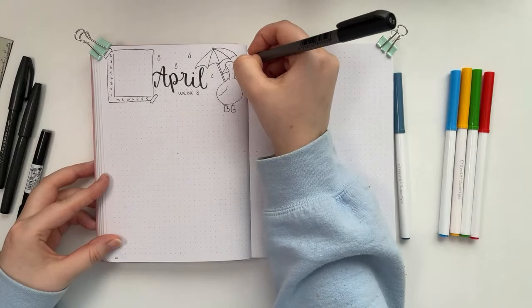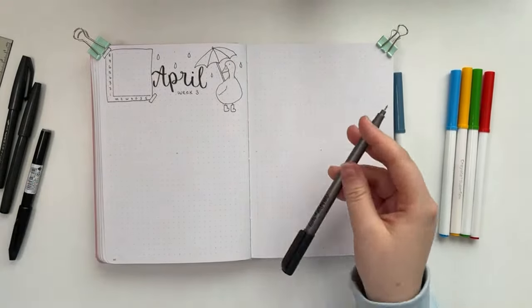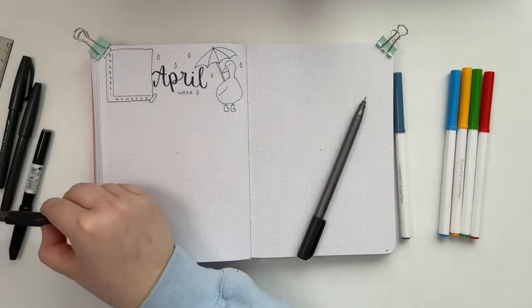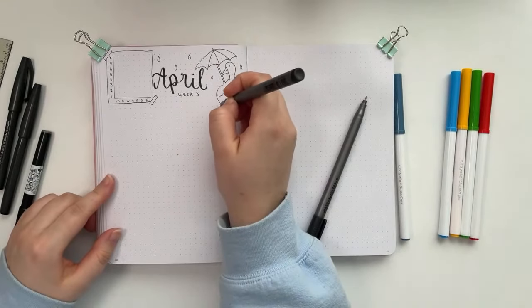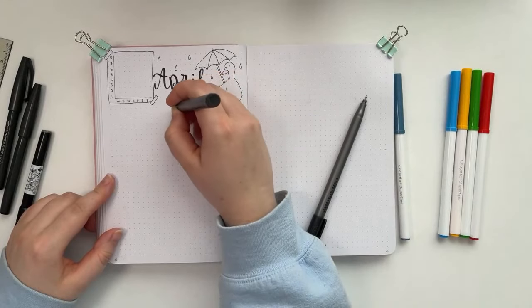But yeah, so we've got our little raindrops. And I think I might just swap over to my 0.5 to draw this little puddle that I've got the mummy duck standing in. So let's do this.